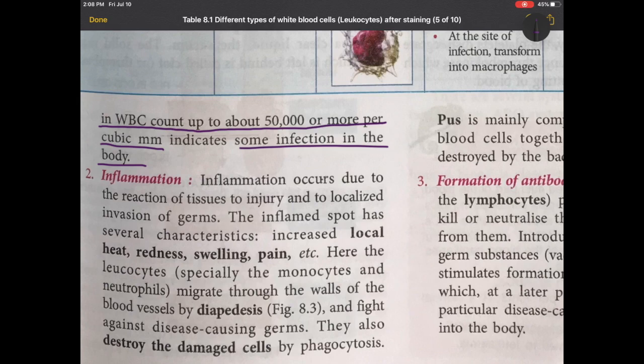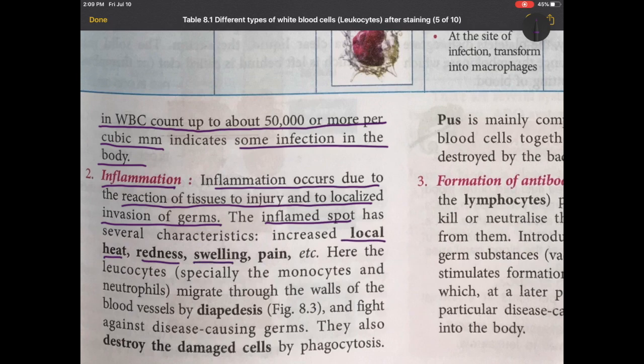Okay, inflammation or swelling up of certain regions, like when a mosquito bites you, you'll see a small inflammation, a small part of your skin is swollen up. Okay, so it occurs due to the reaction of tissues to injury or to localized invasion of germs. The inflamed spot has different characteristics: local heat, it becomes red, there is swelling, there is pain, sometimes it itches.